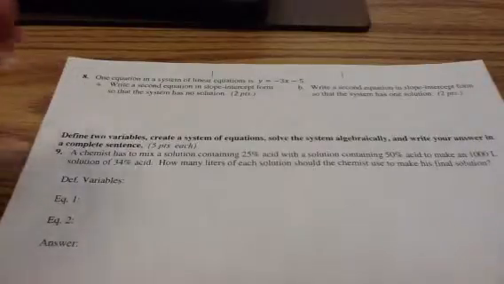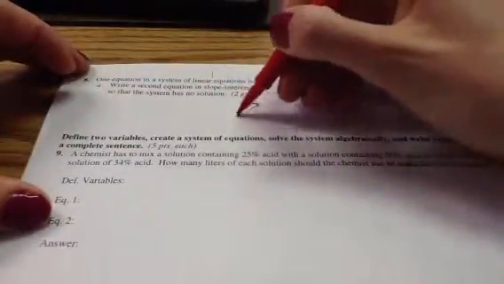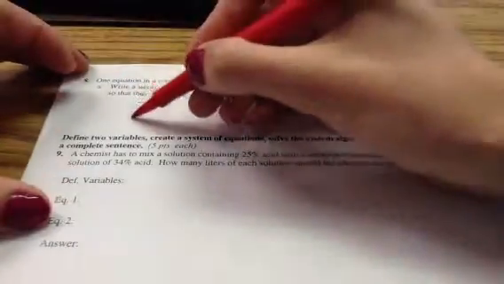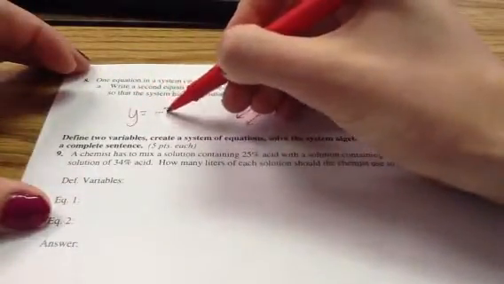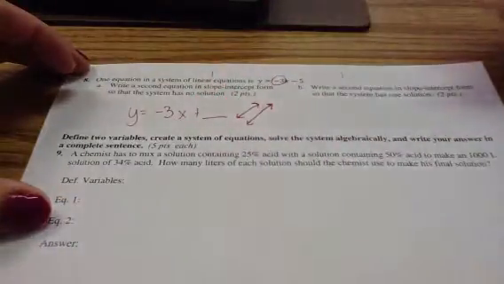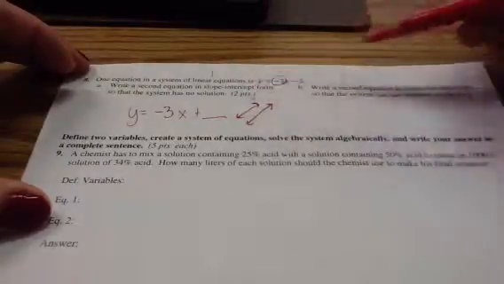So in order to have no solution, these lines have to be parallel, which means they have the same slope. So as long as your new line has a slope of negative 3, because that's the same, you can have any y-intercept, and that'll be a parallel line making no solution.